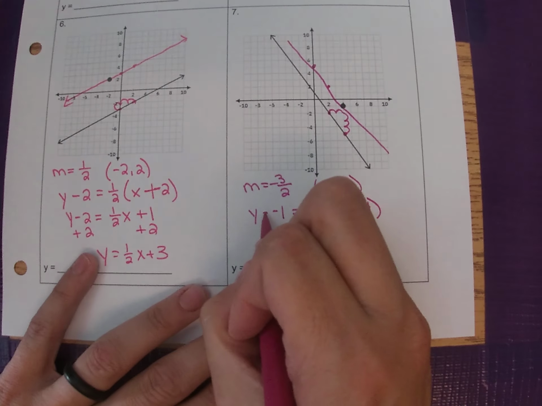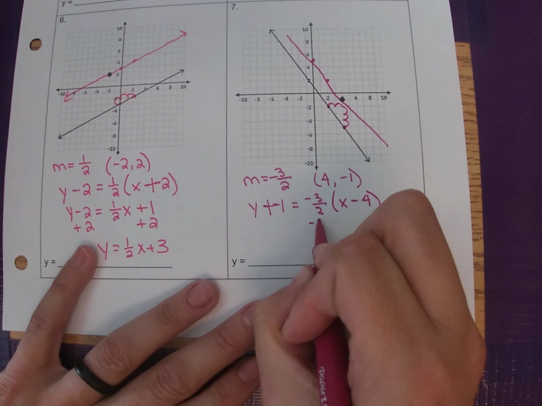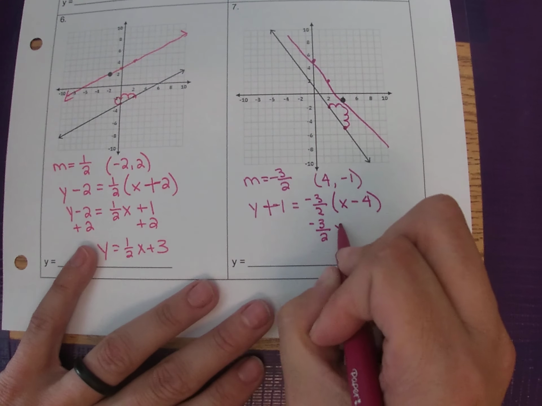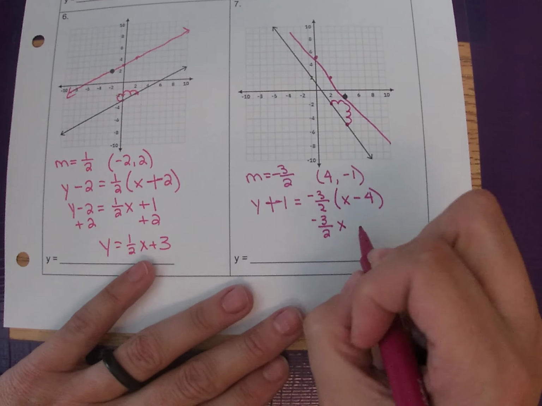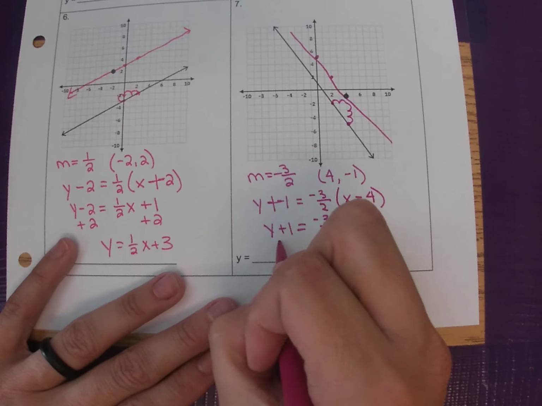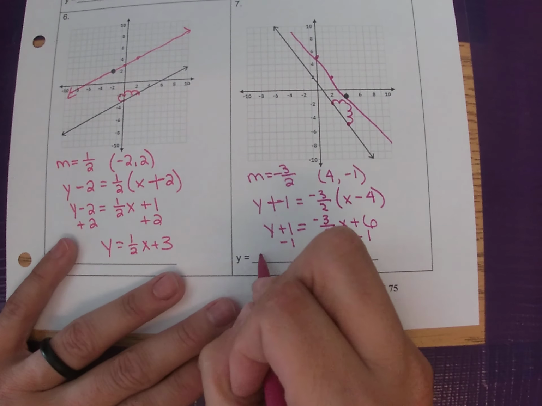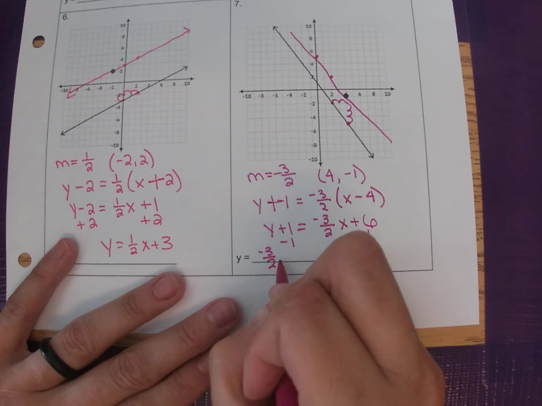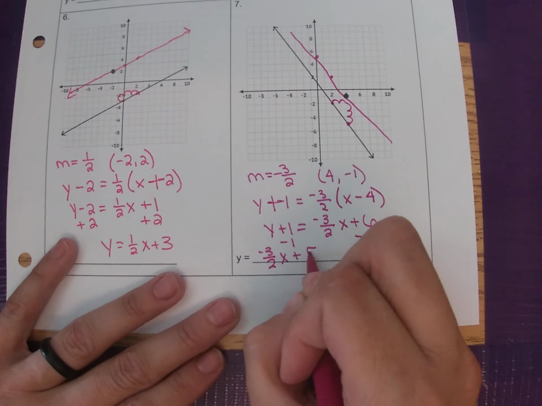Okay, so now I'm going to start solving. These two negatives make a positive. So this will give me a -3/2 x. A negative times a negative will give me a positive. So plus 6. Use a calculator if you need help with that. And I'll subtract the 1. And there's my y equals -3/2 x plus 5.